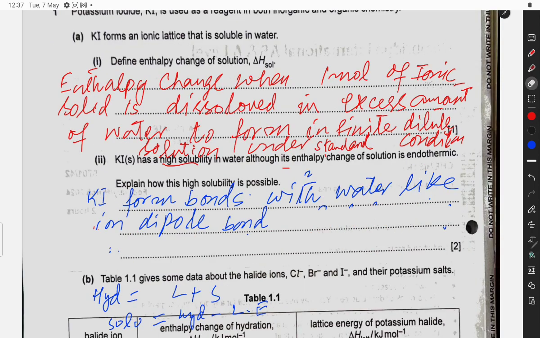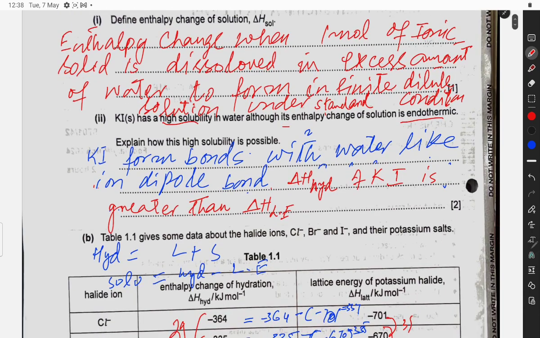Question number 1 part 2. Potassium iodide has a high solubility in water, although its enthalpy change of solution is endothermic. Explain how this high solubility is possible. Potassium iodide forms bonds with water, like ion-dipole bonds. In addition to this, the enthalpy change of hydration of potassium iodide is greater than the lattice energy, the enthalpy change of lattice energy. So that's why this high solubility is possible.